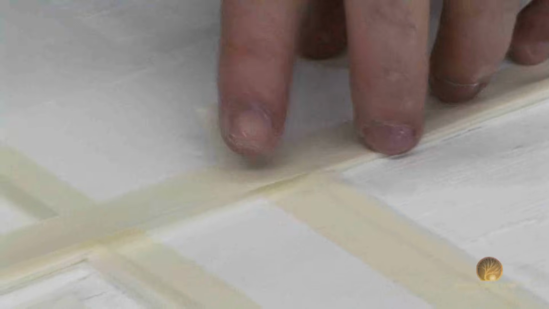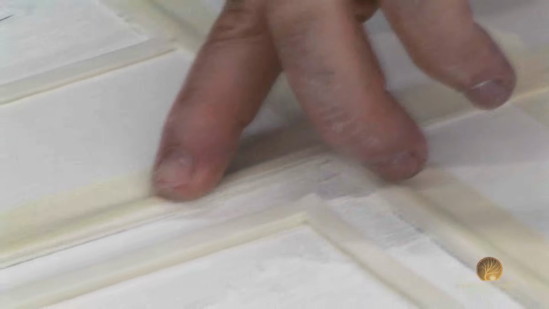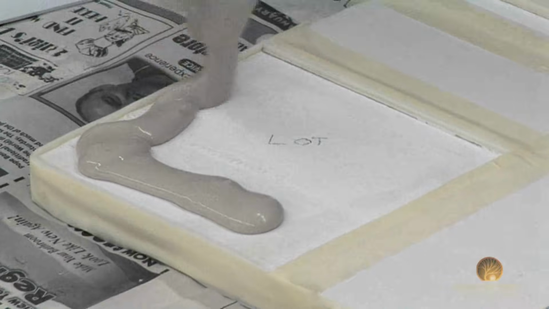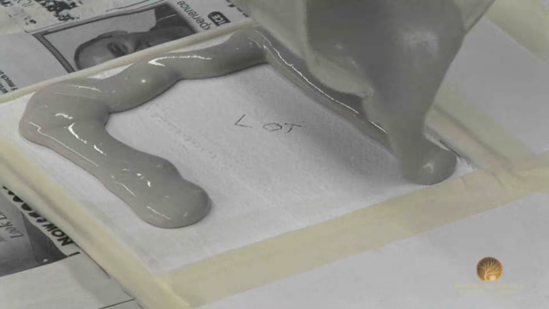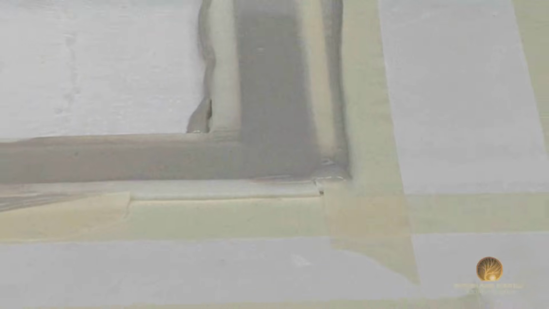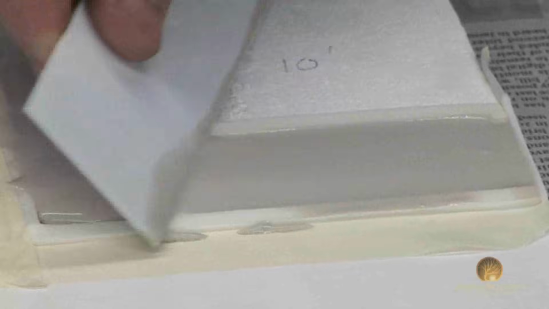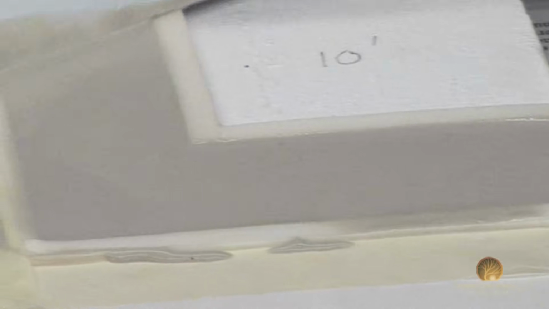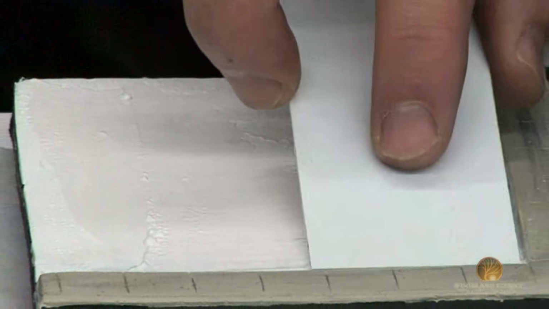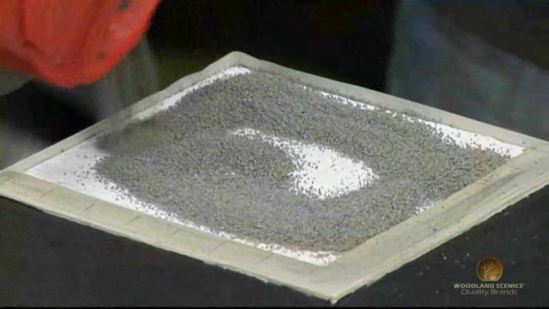Now, add a layer of masking tape to help keep your layout clean. Mix up a batch of Smooth It and pour it in between the paving tape and level to smooth. Once your Smooth It has completely dried, remove tape and sand to a smooth finish. And finally, for any gravel feature, pour in Woodland Scenics Fine Ballast and level.